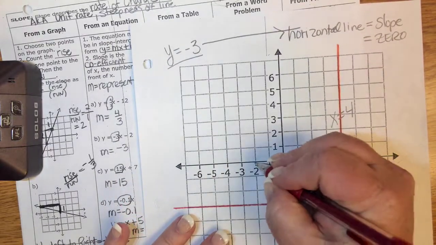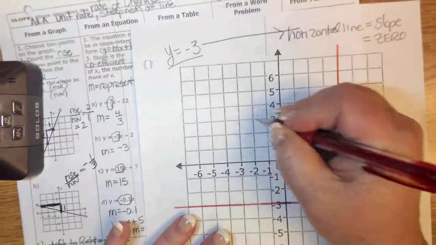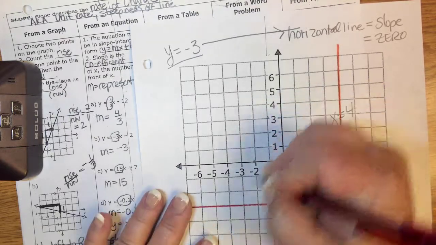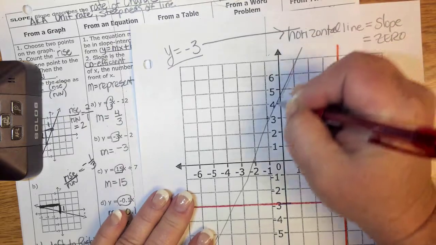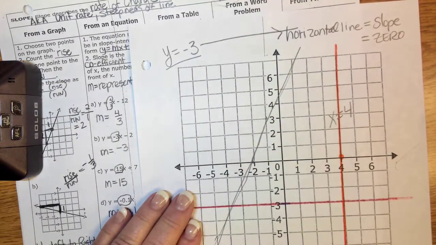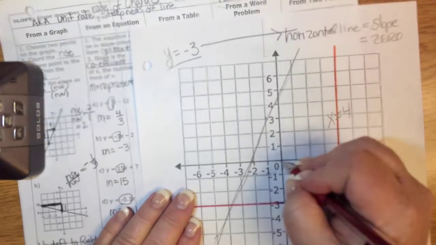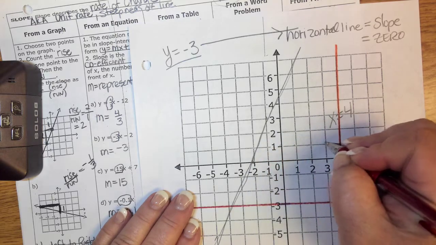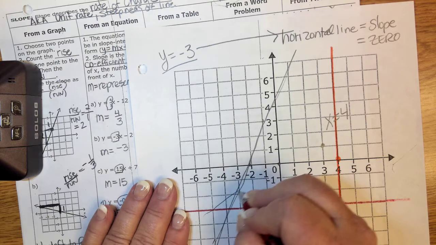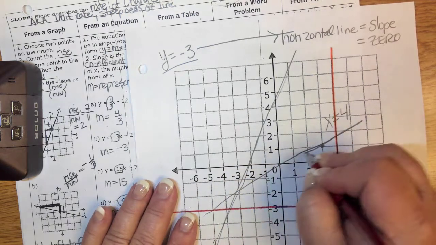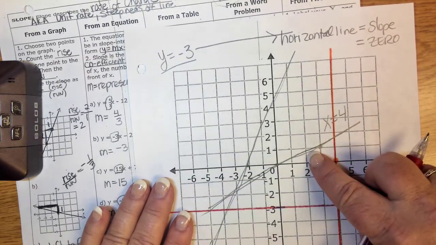If I'm going up 1, 2, 3, and over 1, my line is going to look something, and I know this is just a really terrible rendition of it, but it's going to look like this. If I'm going up 1 and over 3, my line is going to look something like this, which is less steep.